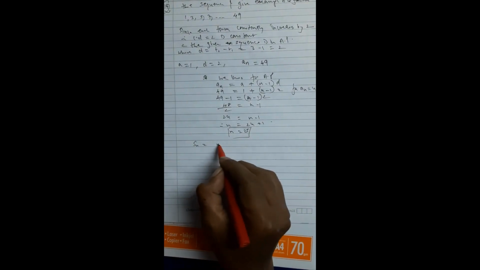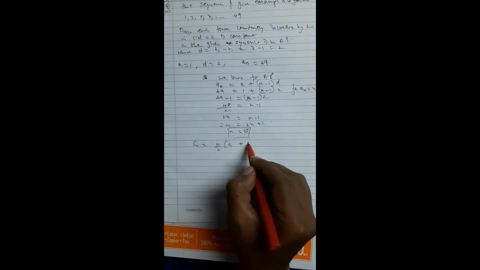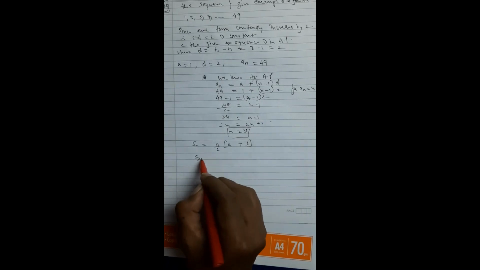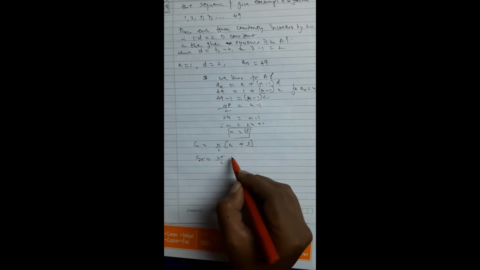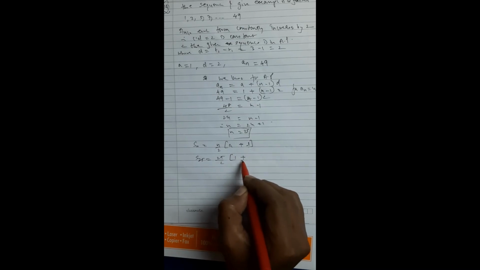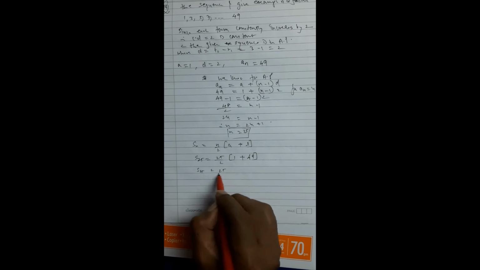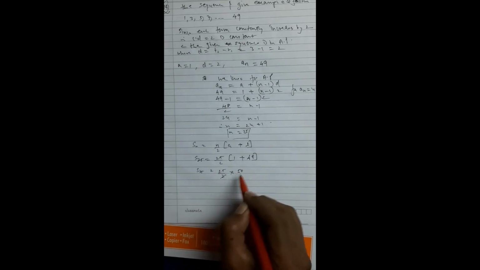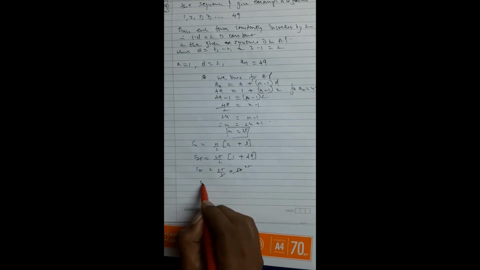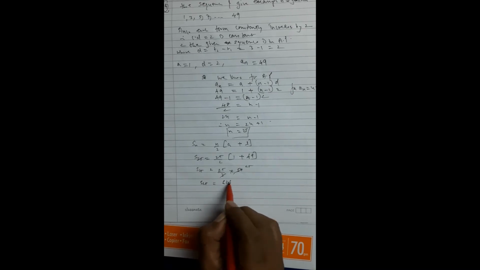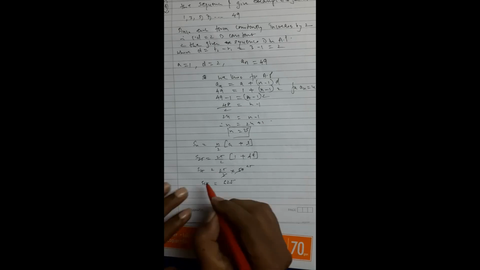This we have got, and now we can simply use Sn is equal to N upon 2 into A plus L. S25 is equal to 25 upon 2. A is 1. Last term is 49. So S25 is equal to 25 upon 2 into 50. 625 should be the answer of that. Is this right? Okay, my dear students, with this we have finished up to the 14th question, and then we have got 15, 16, 17, 18.